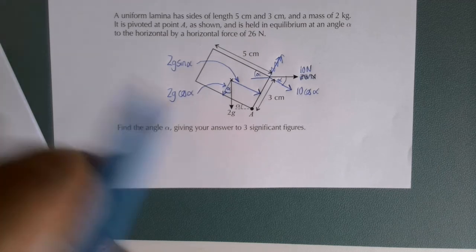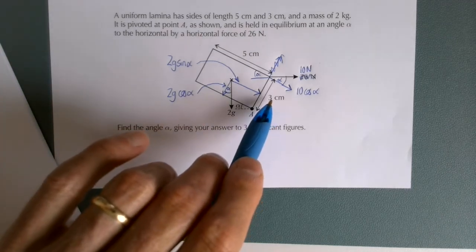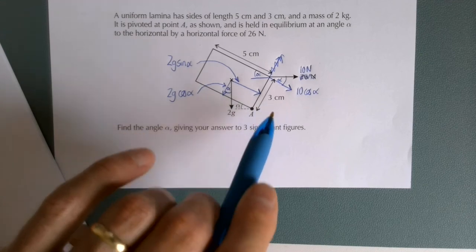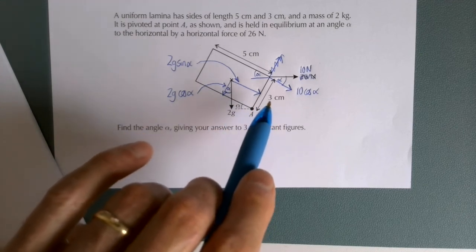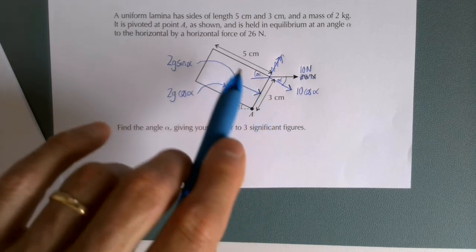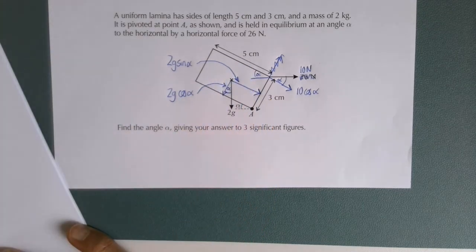Sorry, just to say, these are in centimetres, and acceleration is in metres per second squared, so you've got to use metres, so that's 0.03, 0.05. Right, carry on.